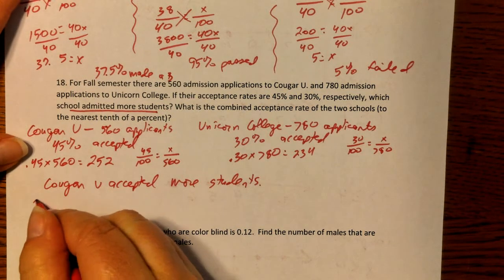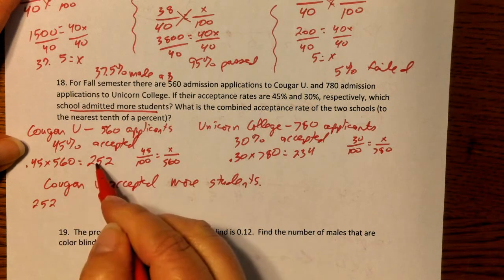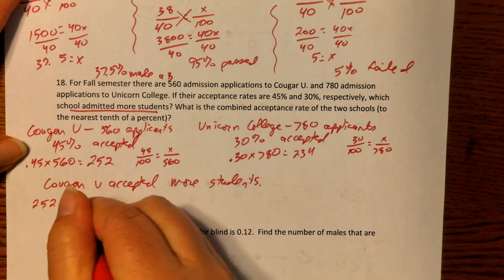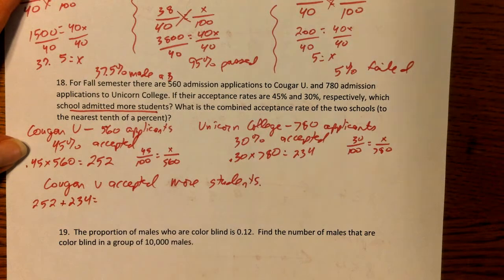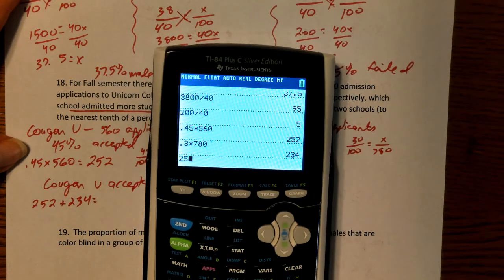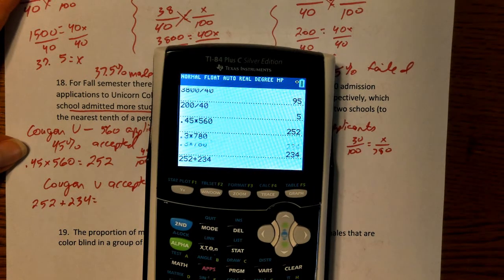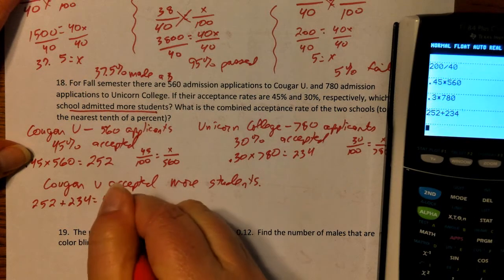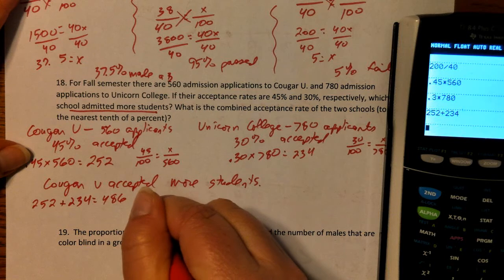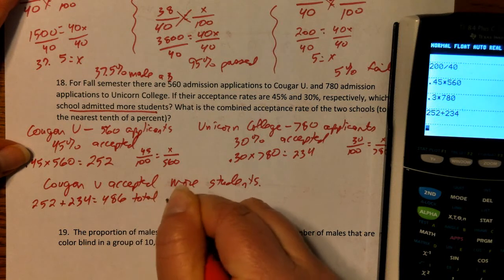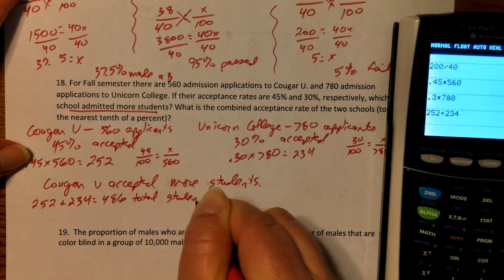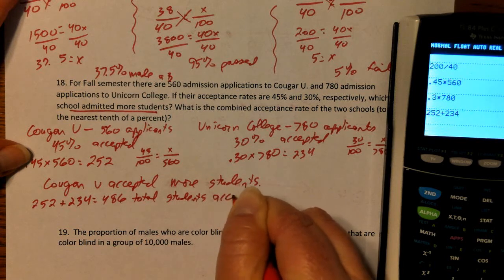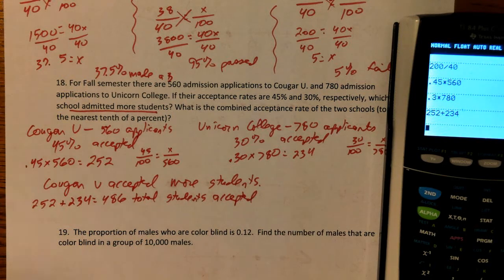So 252 people got in at Cougar U. 234 got in at Unicorn College. So between the two schools, 252 plus 234, 486. 486 is how many total students were accepted. So a combined 486 students got into one of those schools.